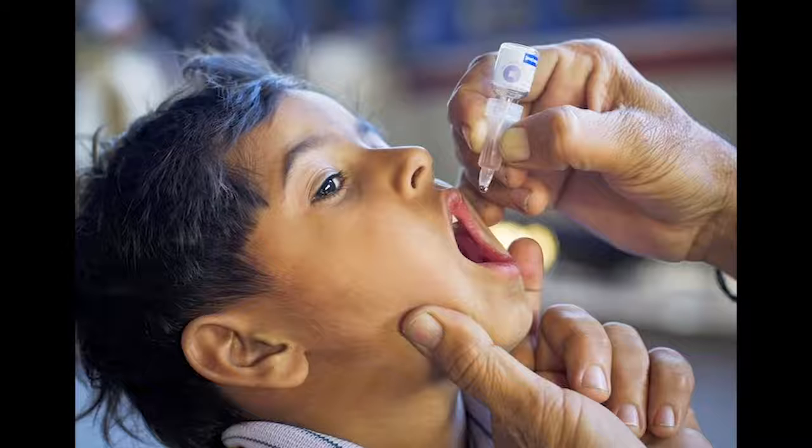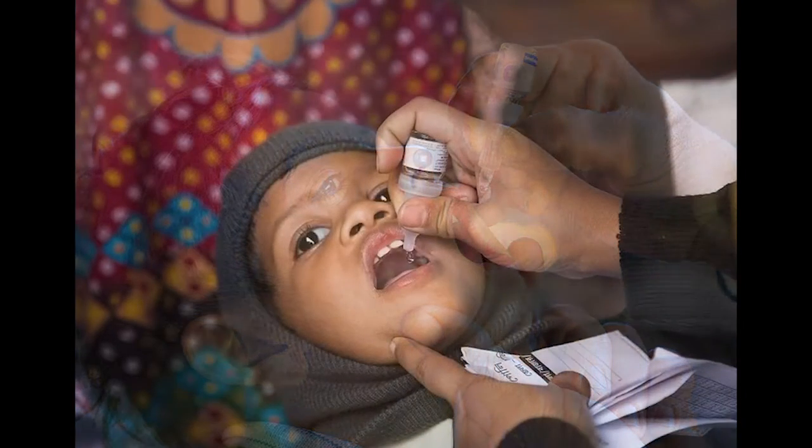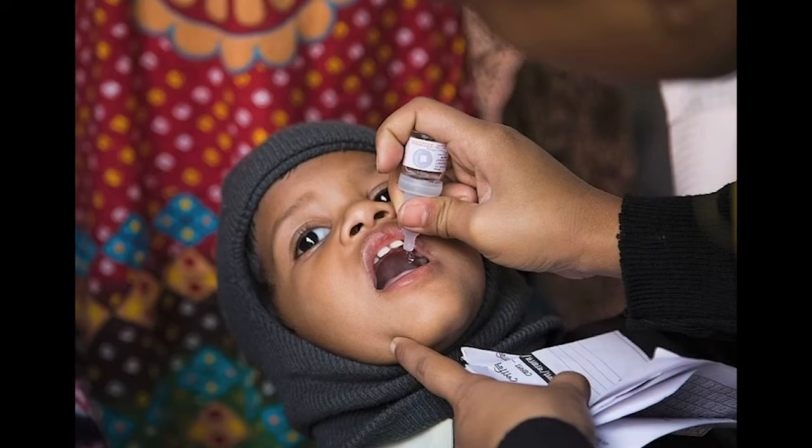Pulse Polio immunization program was launched in India in 1995. Children in the age group of 0 to 5 years are administered polio drops during national and subnational immunization rounds in high-risk areas every year. About 172 million children are immunized during each national immunization day.